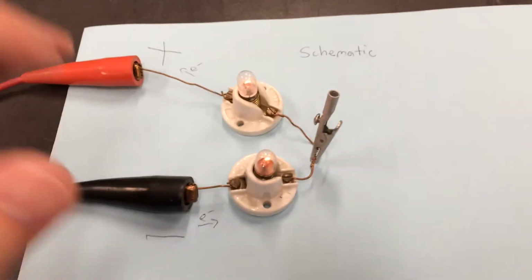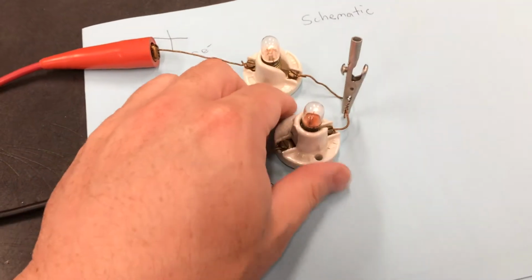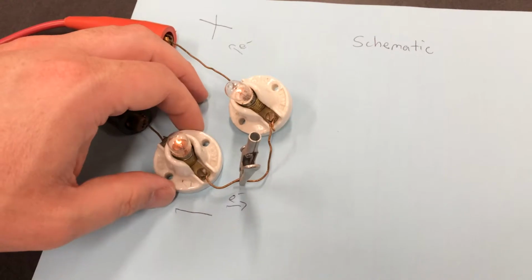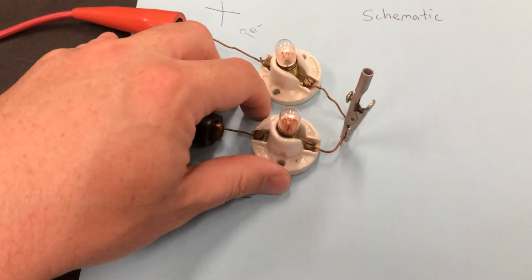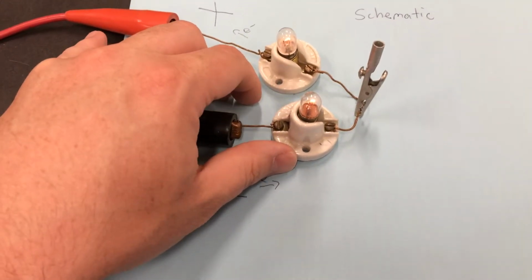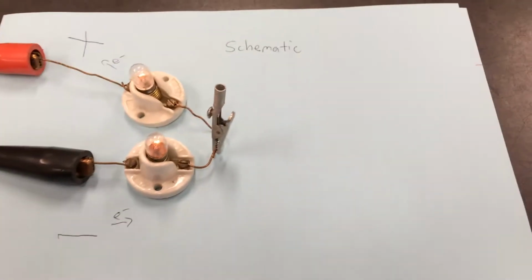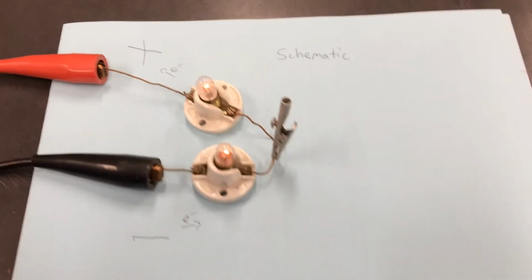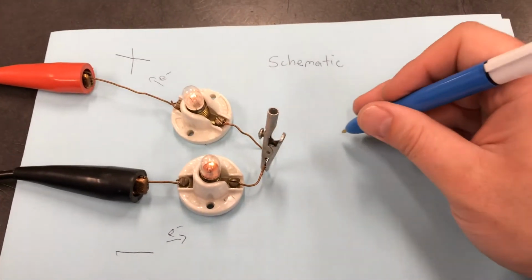I could mess this all around, move it in all sorts of different directions, change it. It's not fundamentally going to change the order in which the parts are. So that's all we're really going to care about in a schematic. The most important thing is clearly the power supply, so we'll start with that.